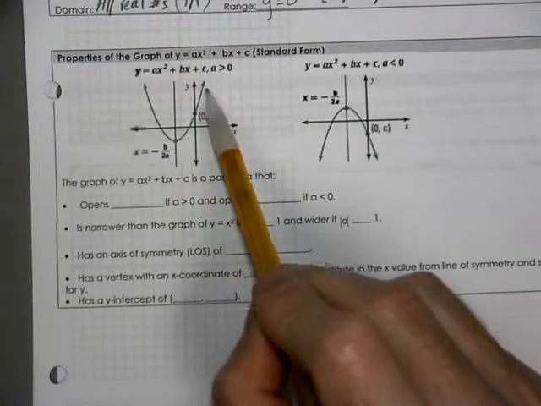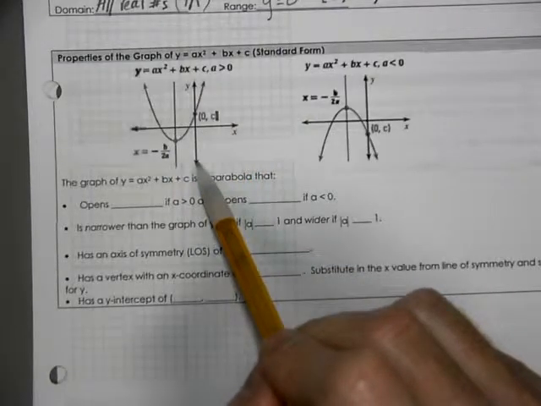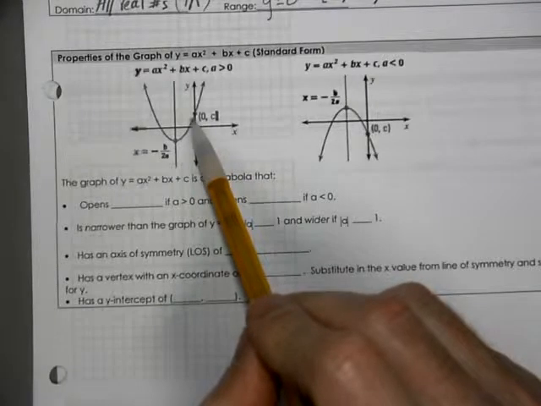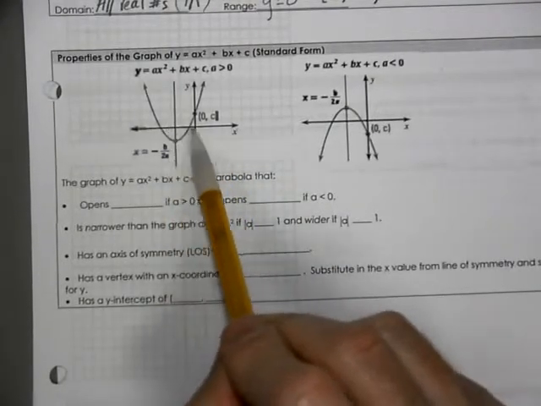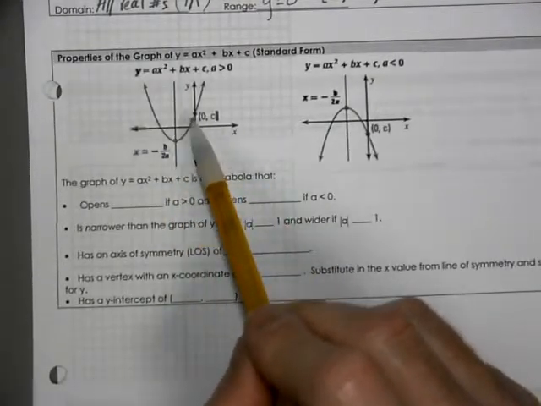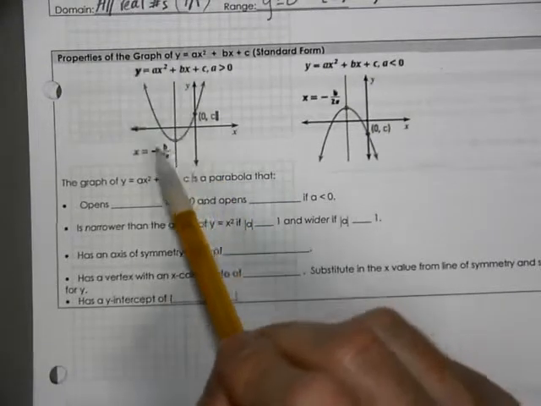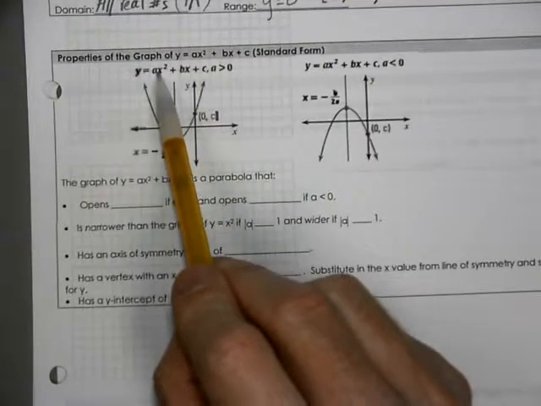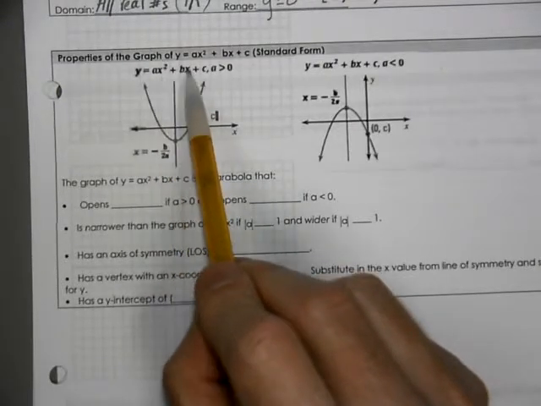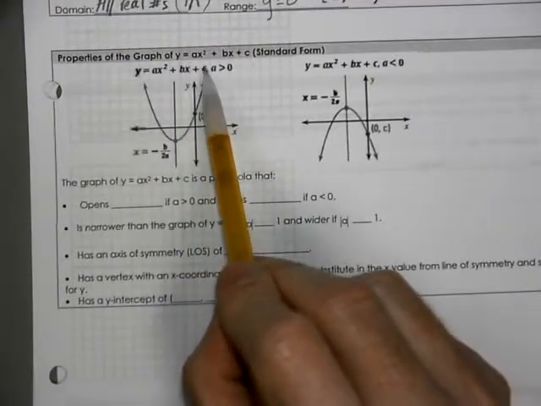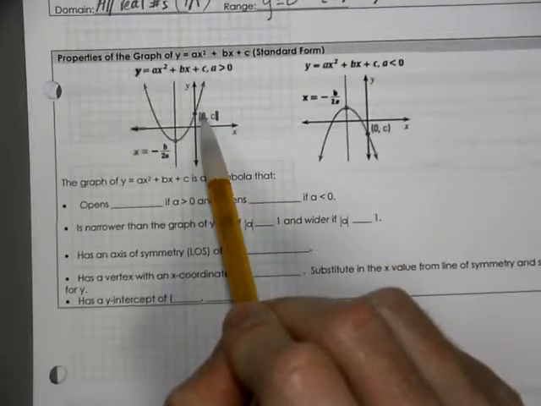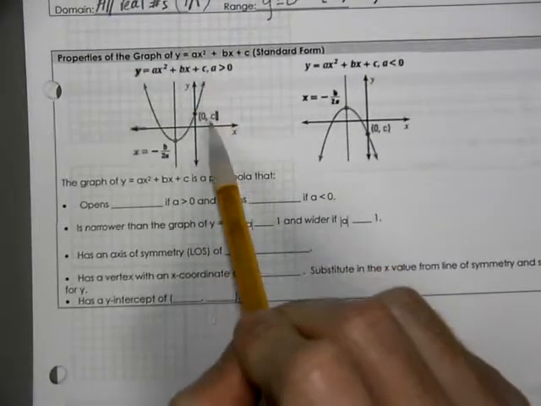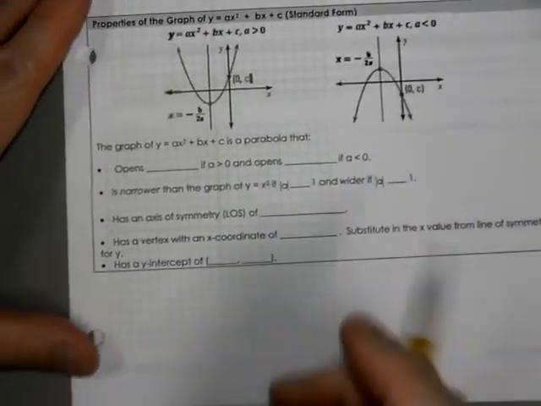And the graph is going to cross the y-axis at a point every time. It has to always cross somewhere. It covers every x value, so it's always going to cross the y-axis somewhere. And it's always the c value. When x is 0, that would cross out, so you'd be left with, when x is 0, you're going to have that c value.